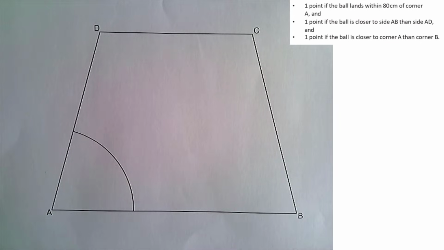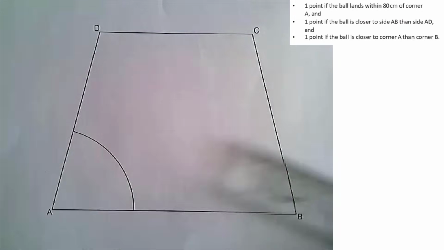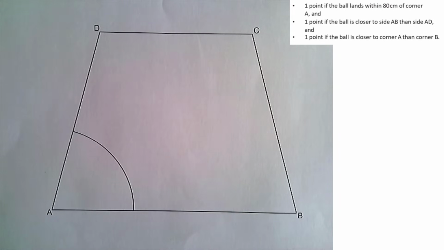Right, now the first construction is already done for us, isn't it? So the one where it has to be within 80 centimeters from corner A, that circle has already been drawn. It's that arc there. You can see this one is 4 centimeters, which is 80, so that has already been done. So I'm going to move on to the second one, which says 1 point if the ball is closer to side AB than AD. The construction we need for the points that are equidistant from 2 lines is the angle bisector of those 2 lines. So what we're going to have to do is construct the angle bisector.